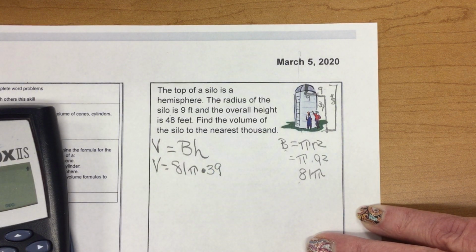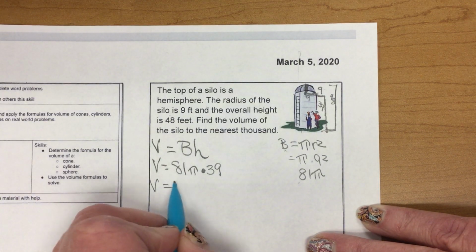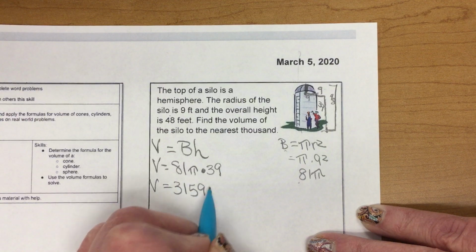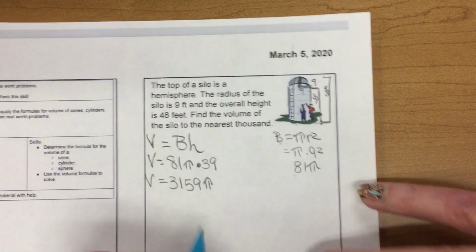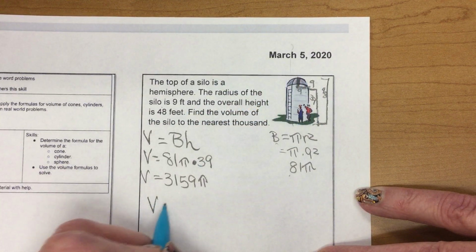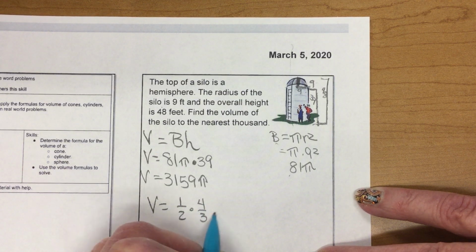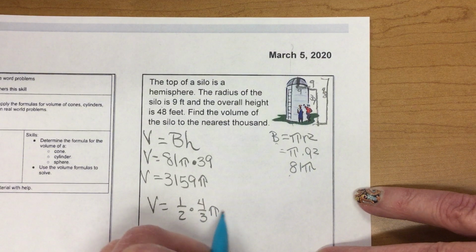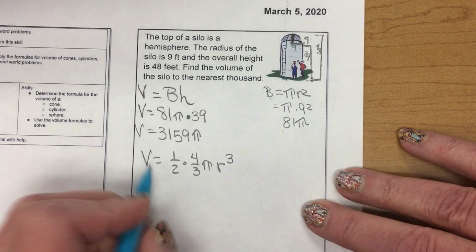So 81 times 39, and we get 3,159 pi. And I'm going to leave it that way for just a minute. Now I need volume of the hemisphere, which would be 1/2 of 4/3 pi r cubed. Oh my goodness.